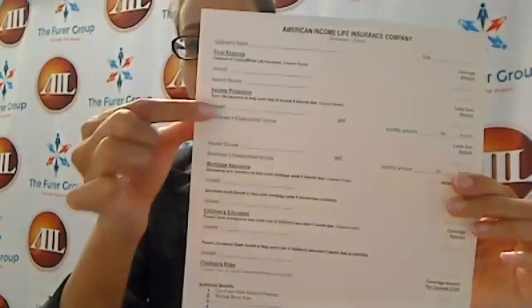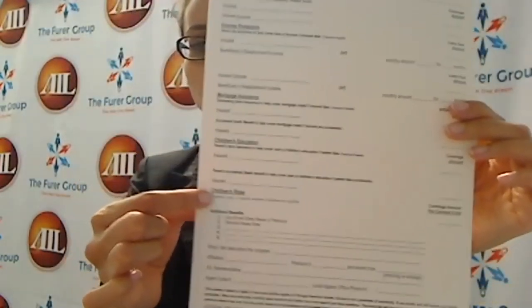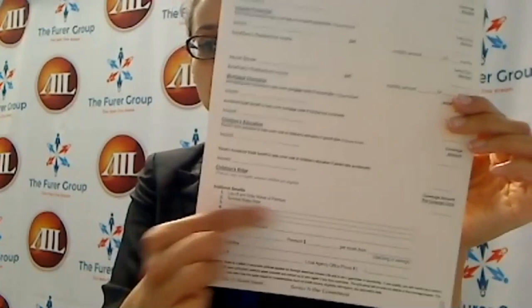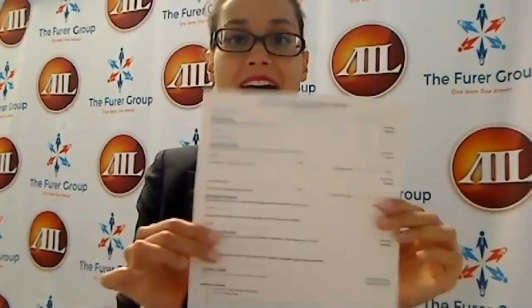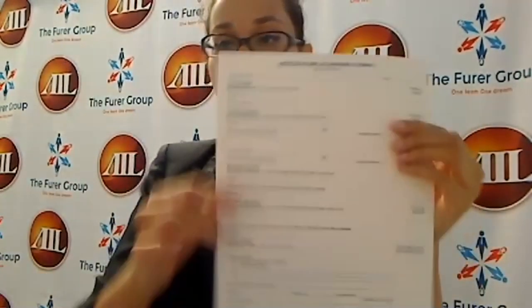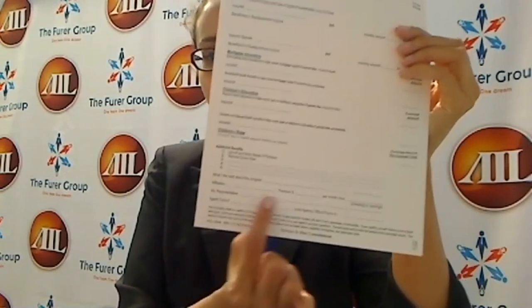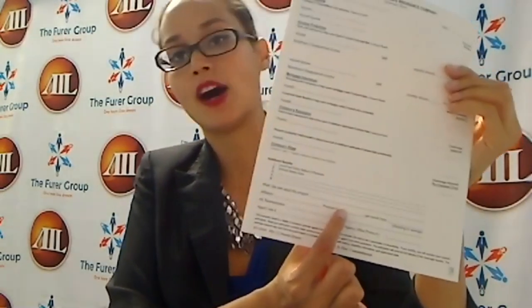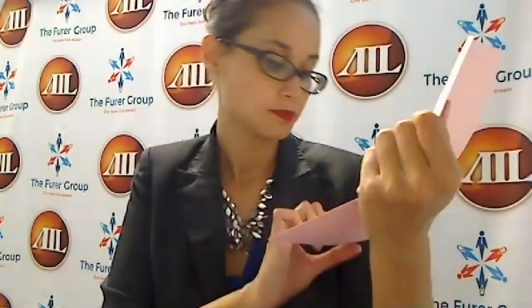Final expenses, income, mortgage, college, children's education, and then additional benefits. So fill this out, all right? Just copy it from the screen, fill it out, write all their names, write the amounts, $25,000, $25,000 for their final expenses for his and hers, and then their income protection, $172 and then $120. Whatever the amounts are, just copy it from the screen, okay? So just fill it all out, and then your name and the amount, 300 whatever dollars.